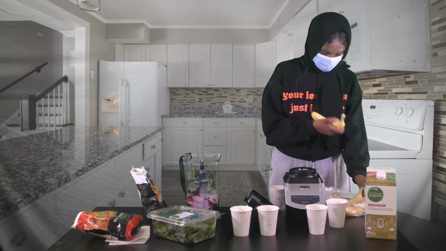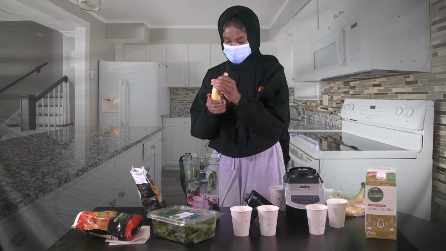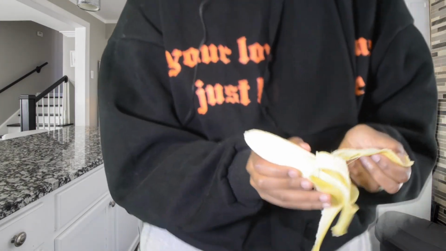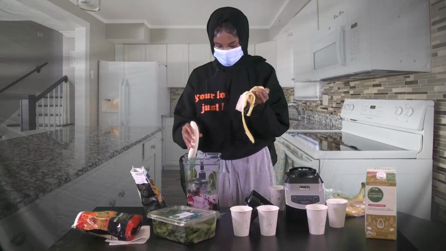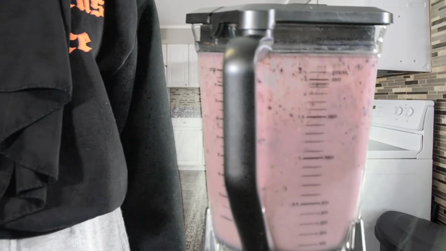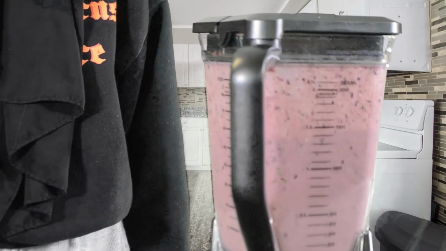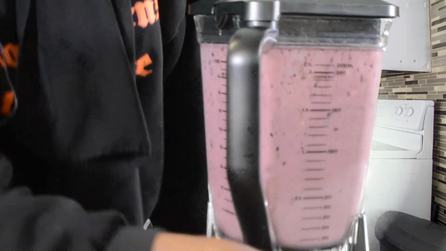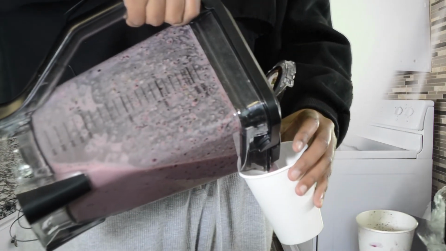Lastly, I'm going to be putting 1 whole banana into the blender. Now I know how fractions work and I can make wonderful smoothies.